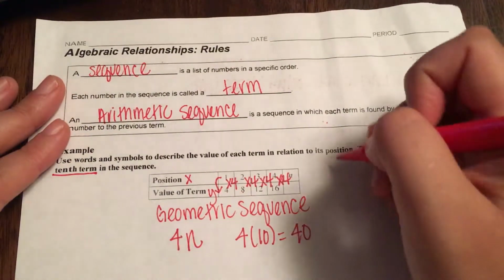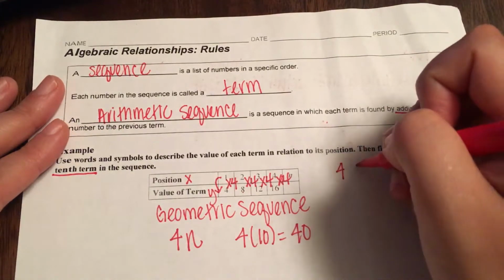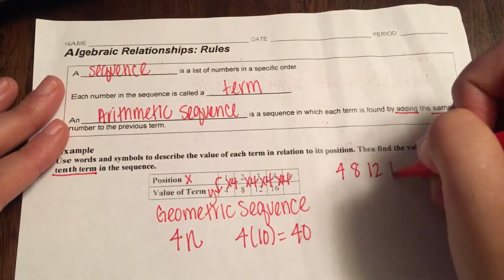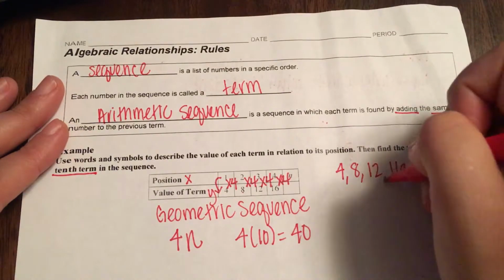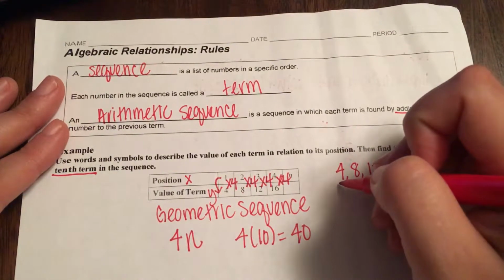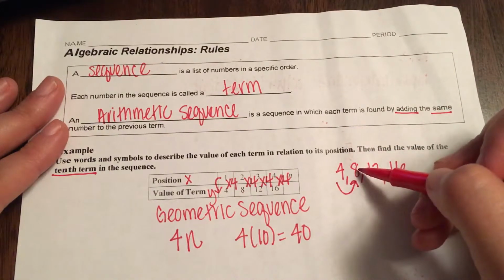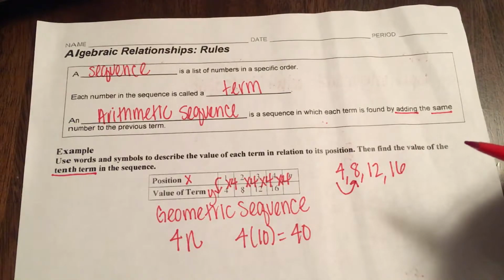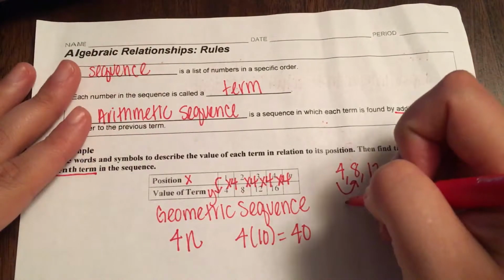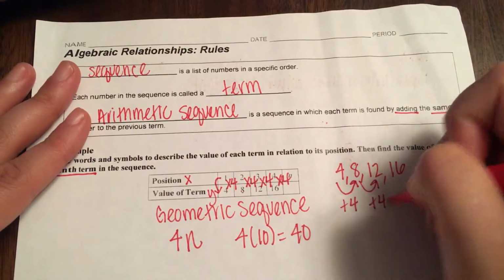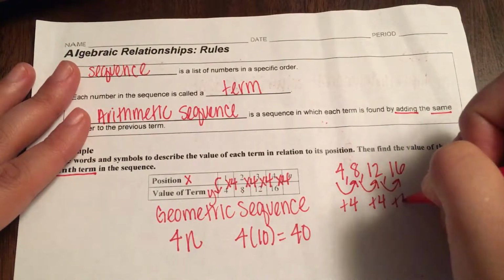Now, let's say that I would have had just the sequence by itself, like so. Then I can look at it like this and say, how do I get from 4 to 8? Well, here I'm adding 4. Here I'm adding 4. Here I'm adding 4.